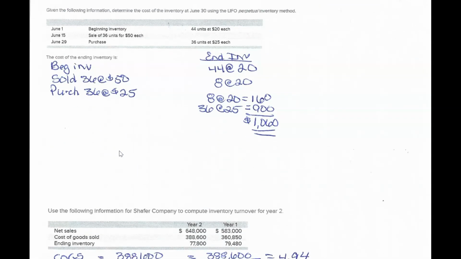Okay, this is the LIFO method. We're given the beginning inventory of June 1st of 44 units at $20. And we need to calculate the ending inventory. On June 15th, we purchased 36 units for $50. So when we sold, we sold 36 at $50. We had 44 on hand. We sold 36, so now we have 8 left. Those 8 that we have left are all in there at $20.